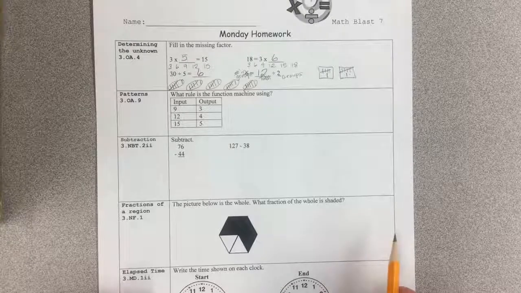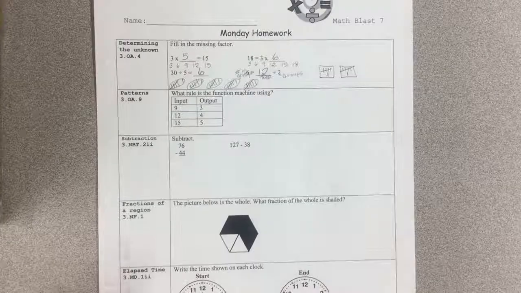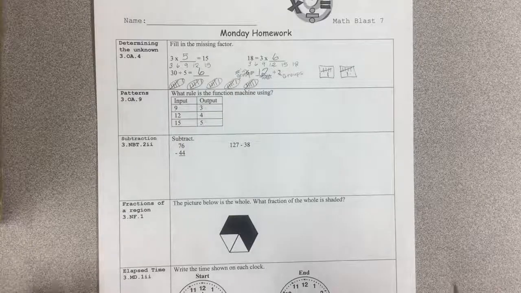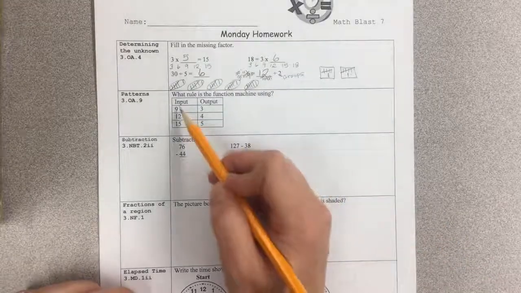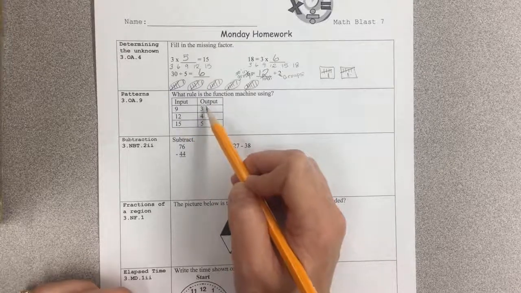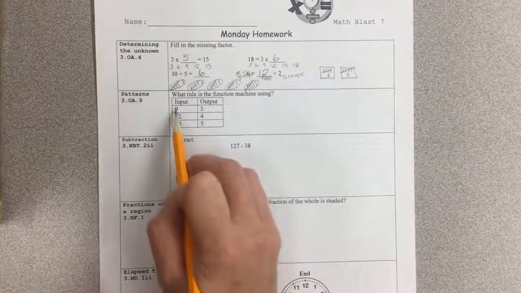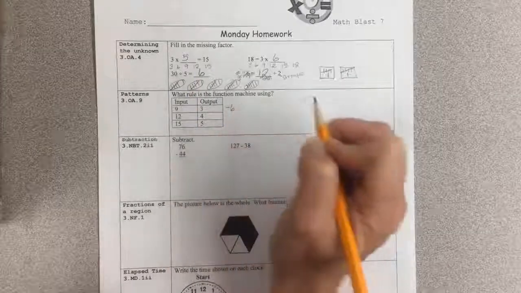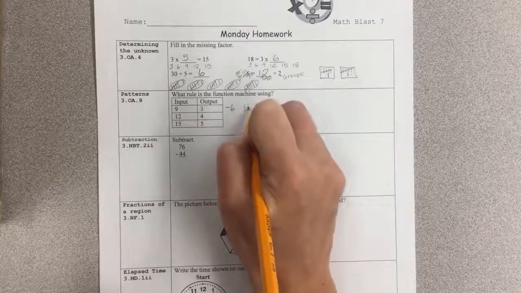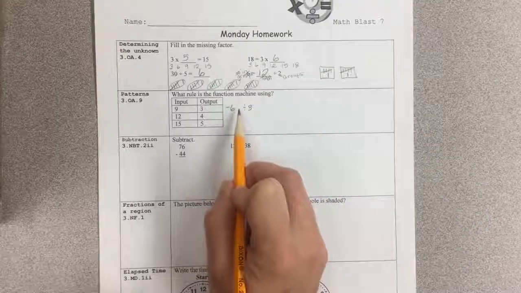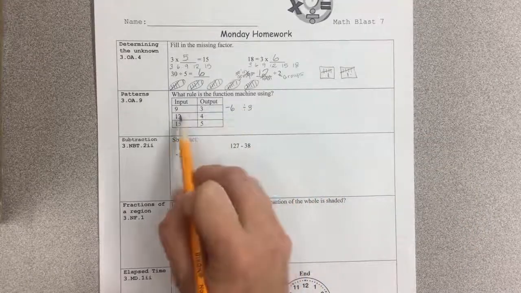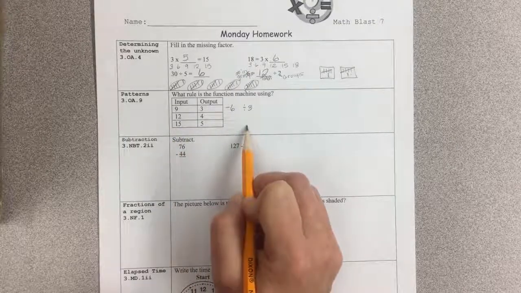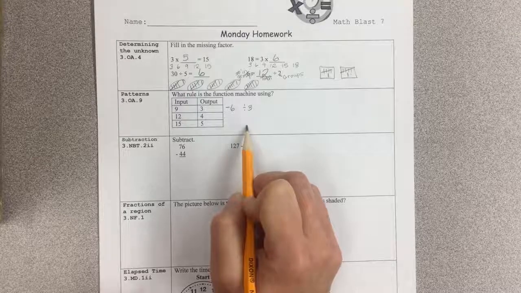Patterns. What rule is the function machine using? When we're dealing with the function machine here, what we're trying to do is figure out what is happening to each input number to get each output number. So to go from 9 to 3, I know I can subtract 6, or I can divide by 3. Now, what's important here is that for each row of the function table, the same thing needs to be happening in order for it to be considered the rule.